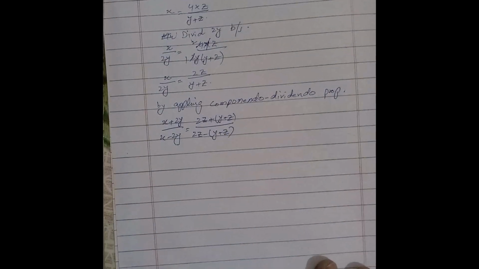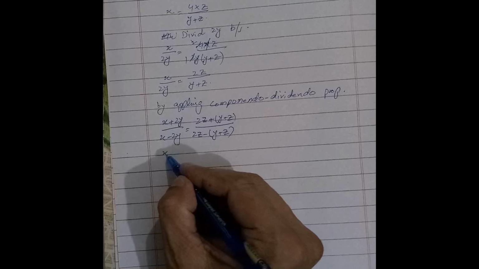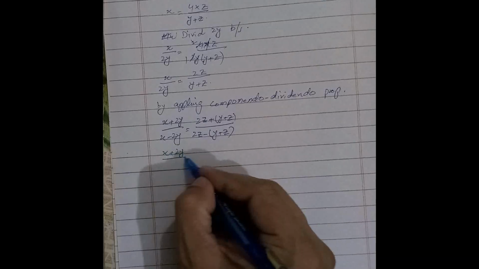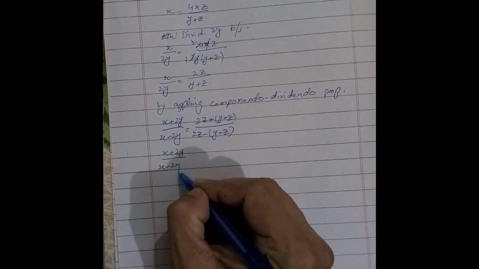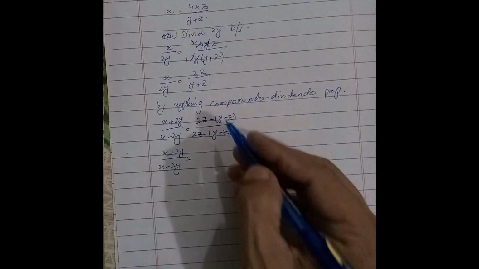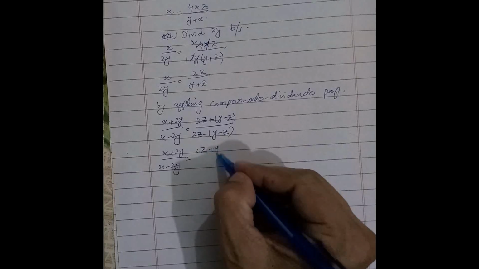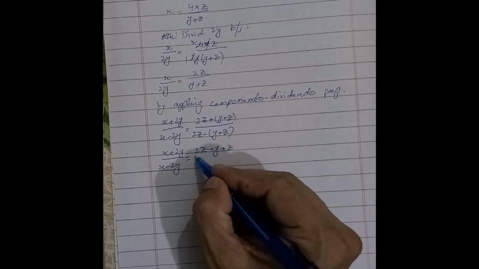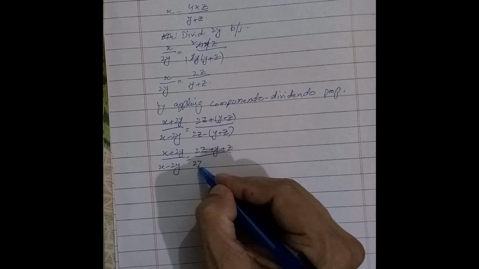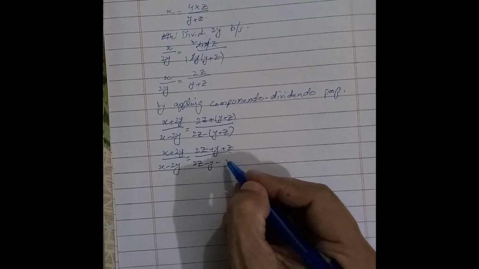Now simplifying, we have x plus 2y over x minus 2y is equal to, opening the bracket, 2z plus y plus z over 2z minus y minus z.